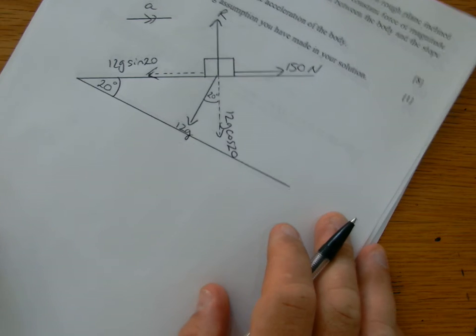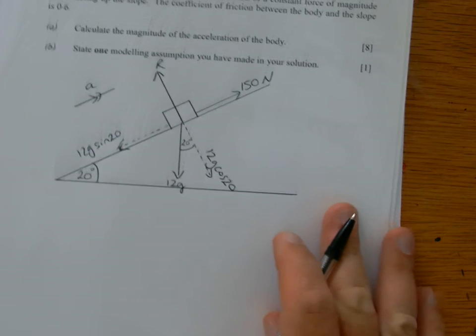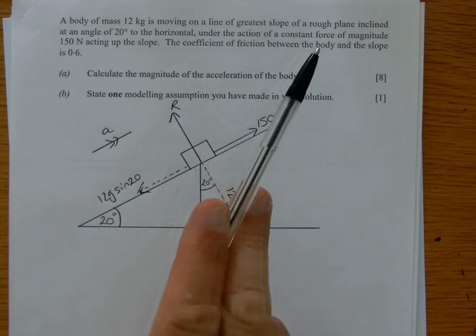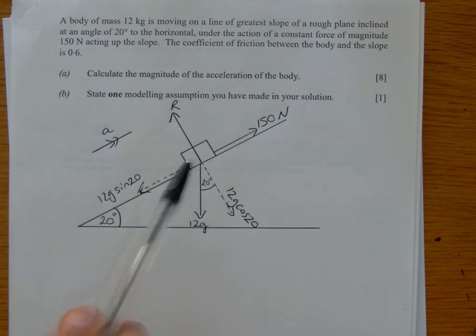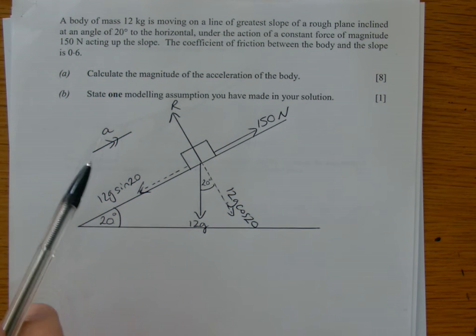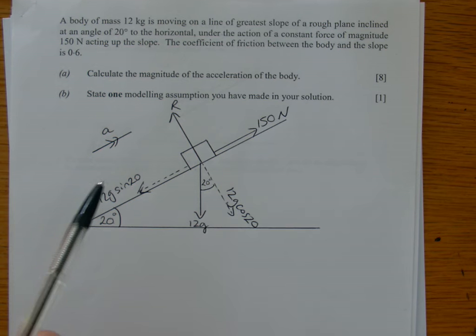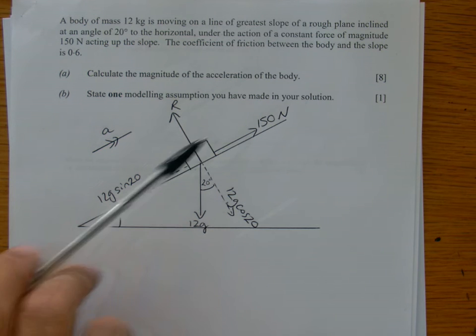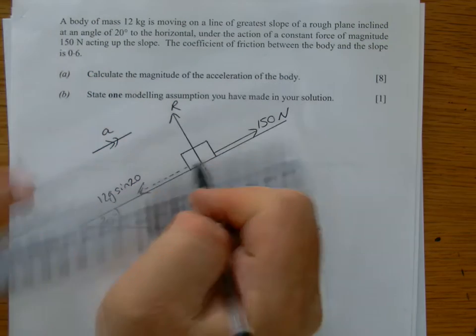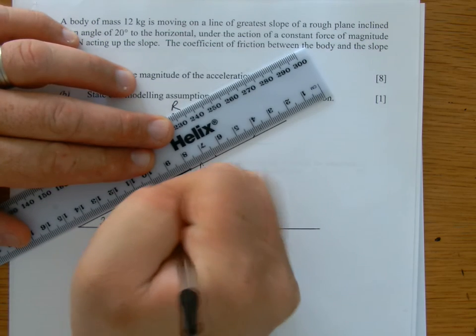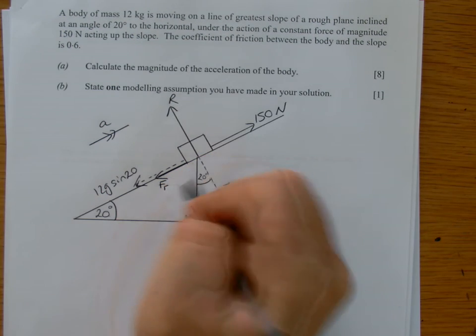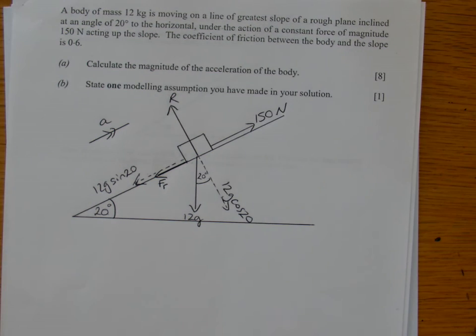Good. So it looks like we've got all the forces in, apart from one other force. This time, remember, it's a rough plane, so we need to put the force of friction in as well. Now remember about friction, it will always oppose the direction it's going in. Because we know it's moving up the plane, friction will resist it, so friction will act down the plane. So I need to draw a friction force in there, and we'll call that FR for friction. Don't forget about that.